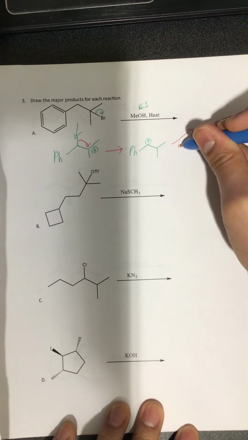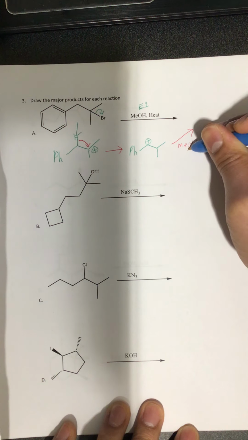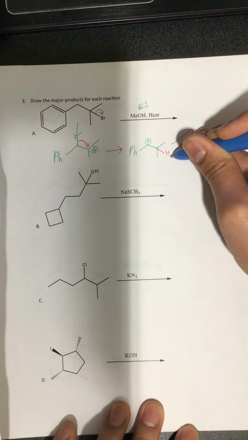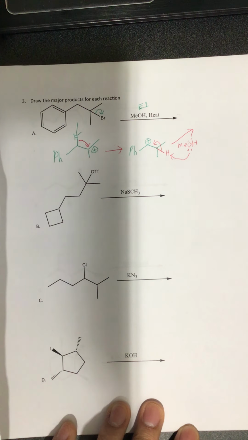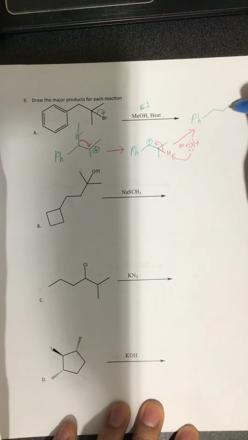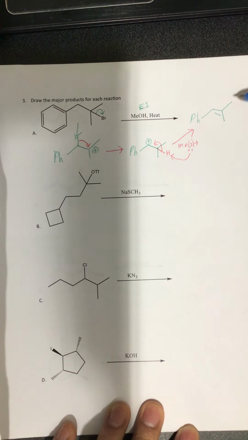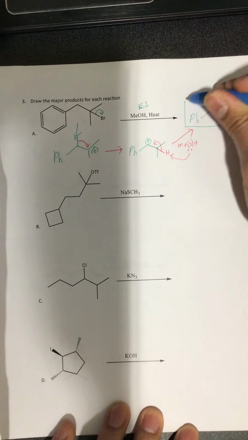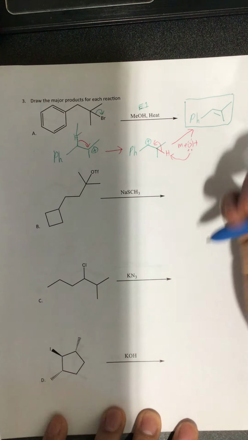And then, of course, the lone pair is going to deprotonate this and get us our final product. There's no E and Z in this, so there's only one product for this. Good. All right, next one.